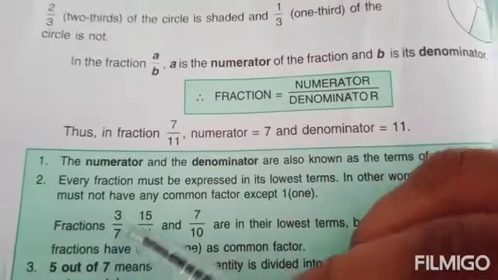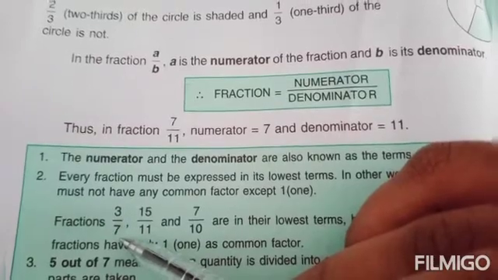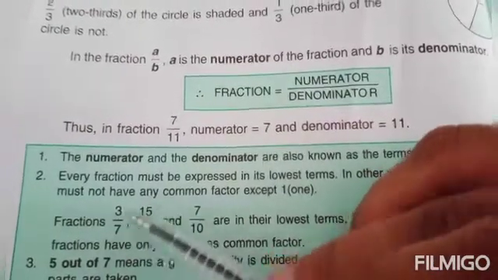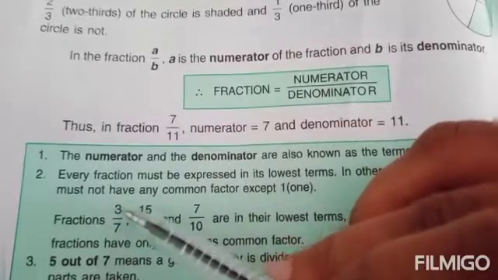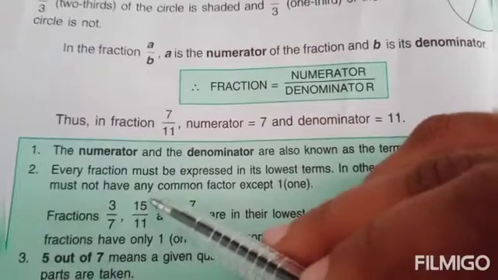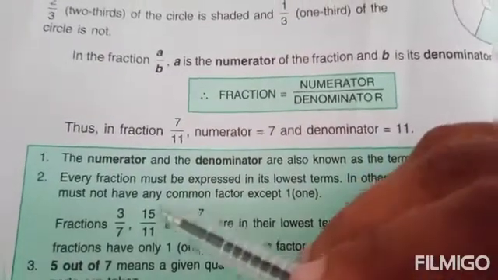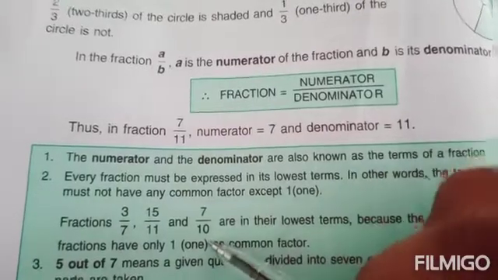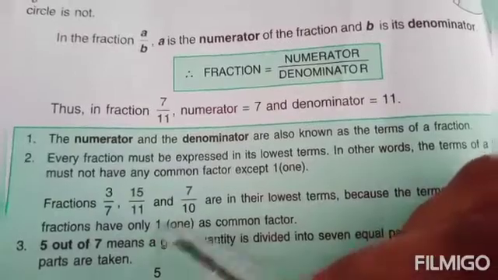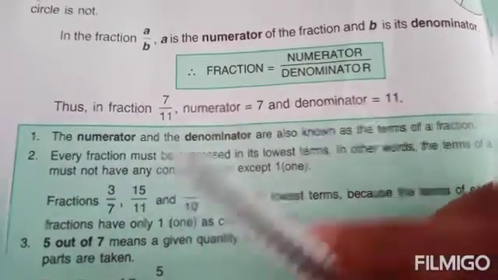For example, let us take 3 by 7. 3 and 7 do not have any common factor other than 1. Okay, so 3 by 7 is the lowest form of this fraction. 15 by 11, 7 by 10. 15 and 11 do not have any common factor except 1. Okay, 7 and 10 do not have any common factor except 1. So these are all fractions in their lowest terms.